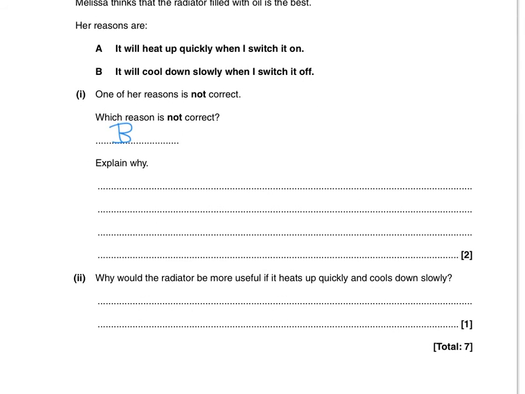It will not cool down slowly when switched off because it has a lower specific heat capacity. It will cool quicker. Just like it'll heat up quicker, it will cool quicker. It's better because it heats up quicker, but it still cools down quicker.